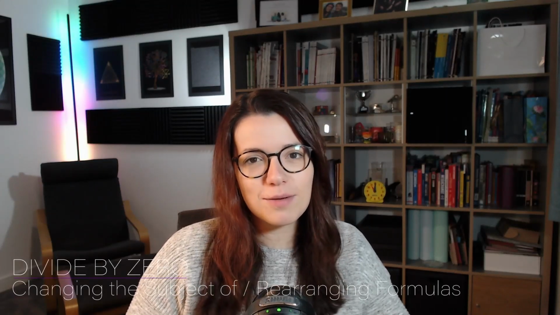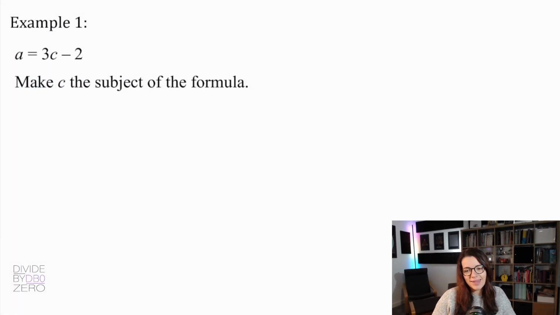Let's look at a couple of examples of changing the subject of, or rearranging, formulas. Example 1: a equals 3c minus 2. Make c the subject of the formula. So we want c to be the subject, and at the moment c is here. So the goal is to get c on its own. To do this, we can write the formula out again, noticing where c is.